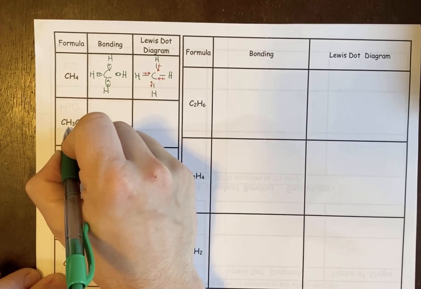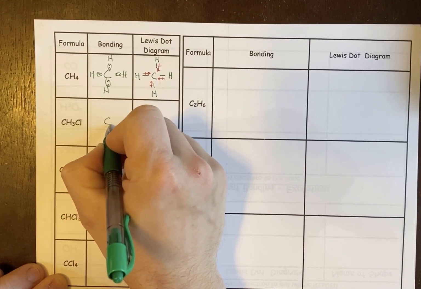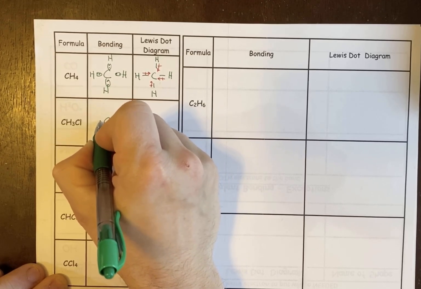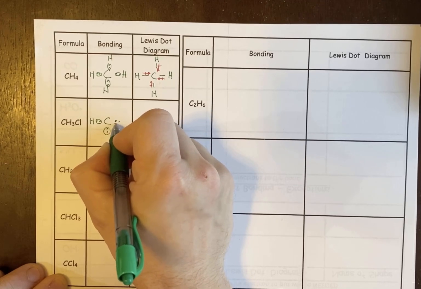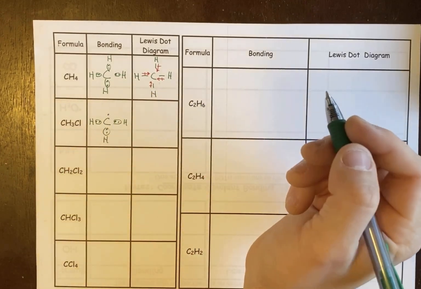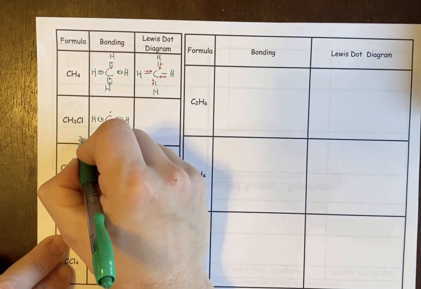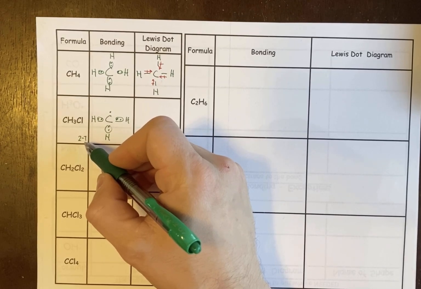So the next one is CH3 with a Cl. So a lot of students have trouble drawing this one. So I'm going to start by just drawing what I know. I know it has 3 H's. So I'm going to put my 3 H's in. Okay, and now if you think about Cl, Cl is 2, 7. So Cl, based on the octet rule, only wants to make 1 bond.